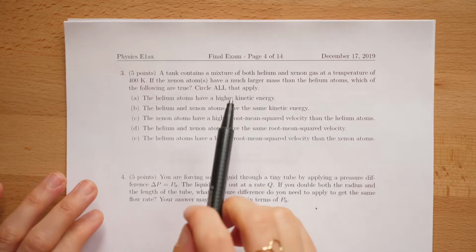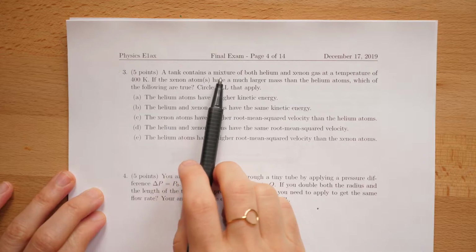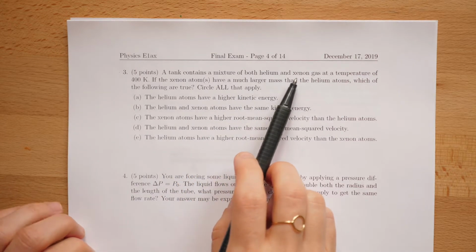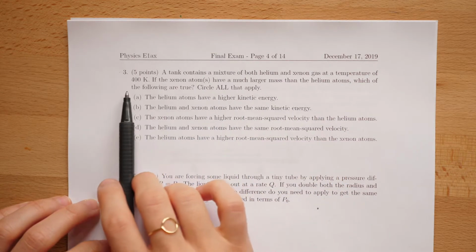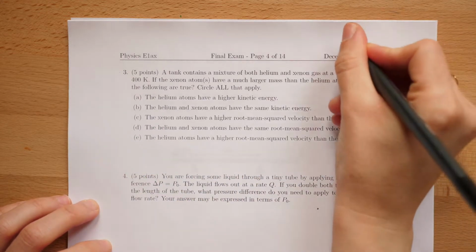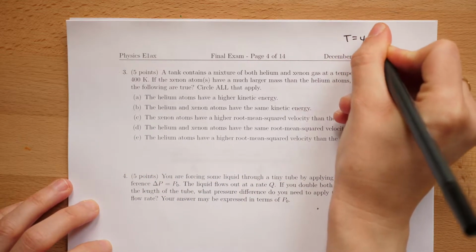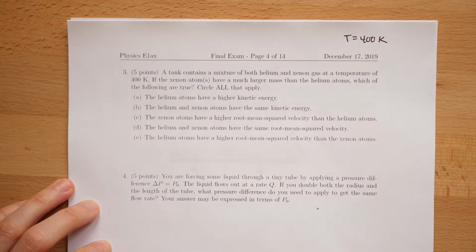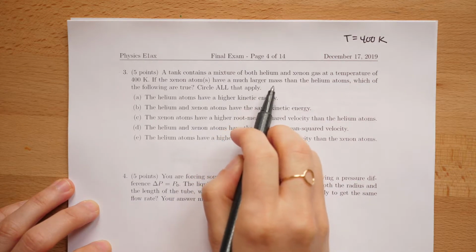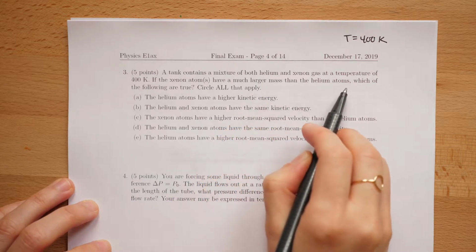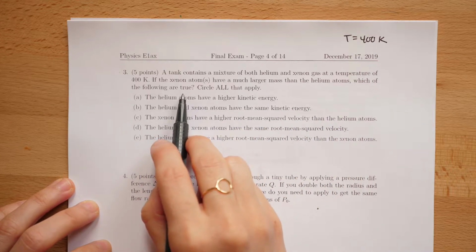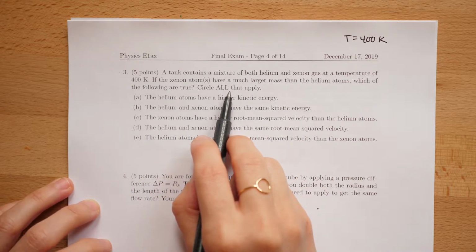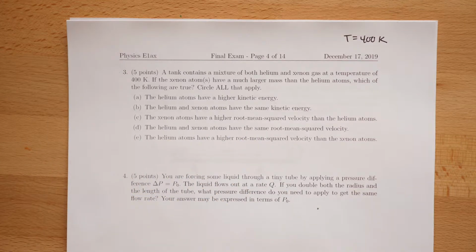Okay, now we have a tank that contains a mixture of helium and xenon gas at a temperature of 400 K. If the xenon atoms have a much larger mass than the helium atoms, which of the following are true? Circle all that apply. Okay, so now we're looking at a gas.